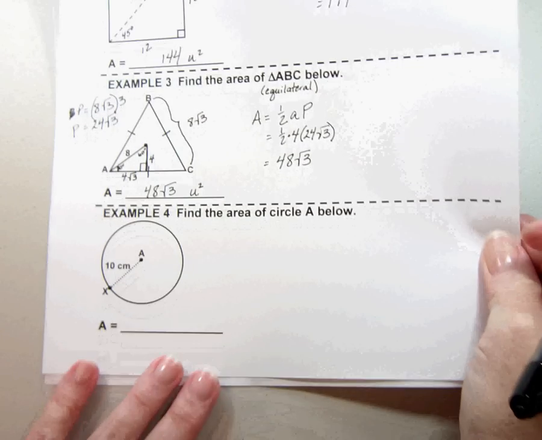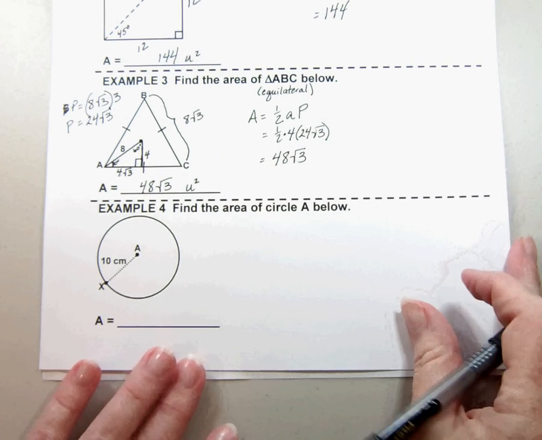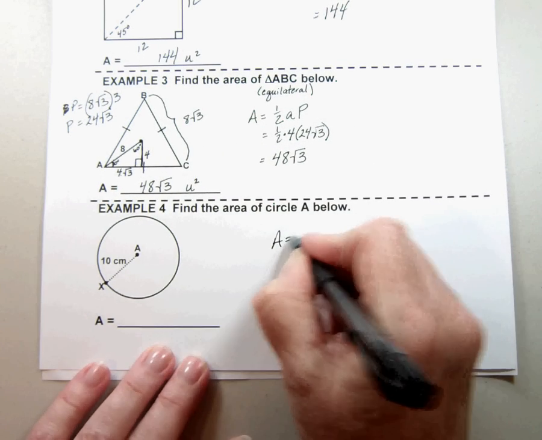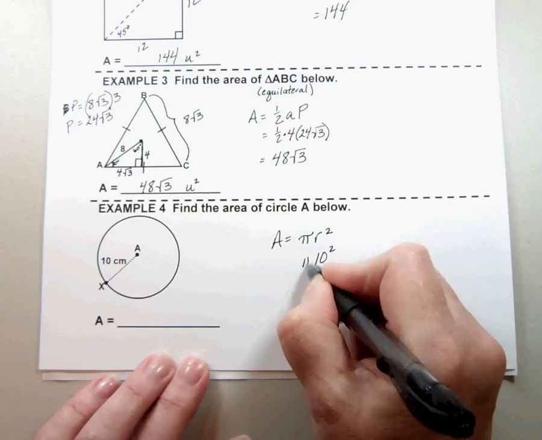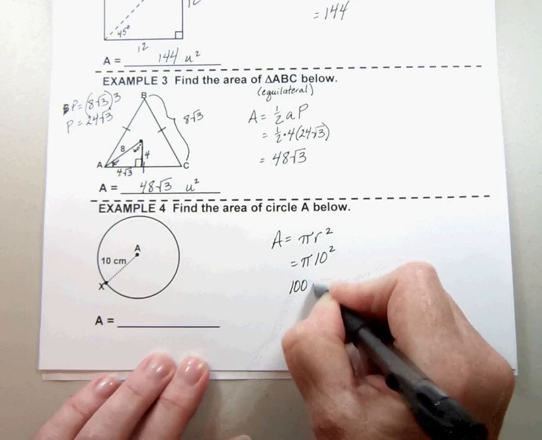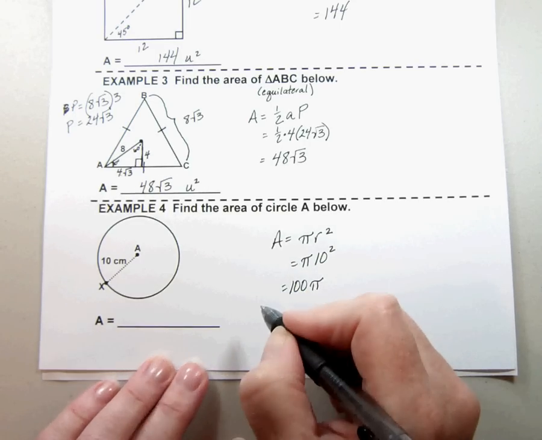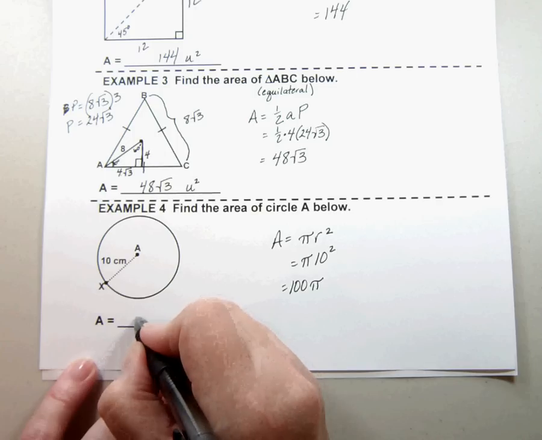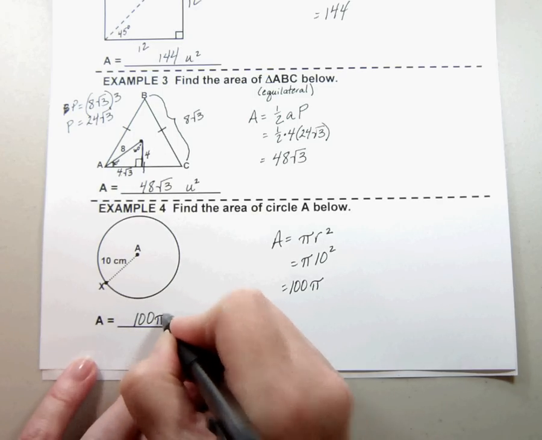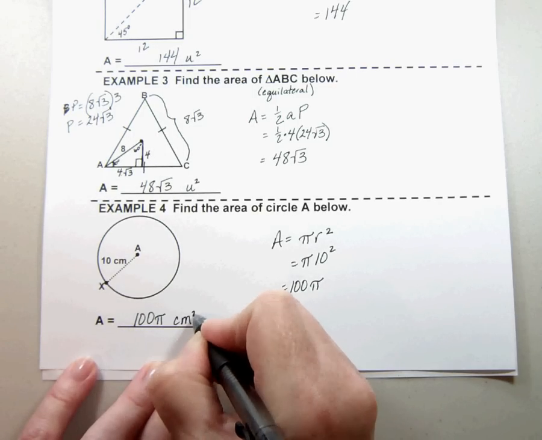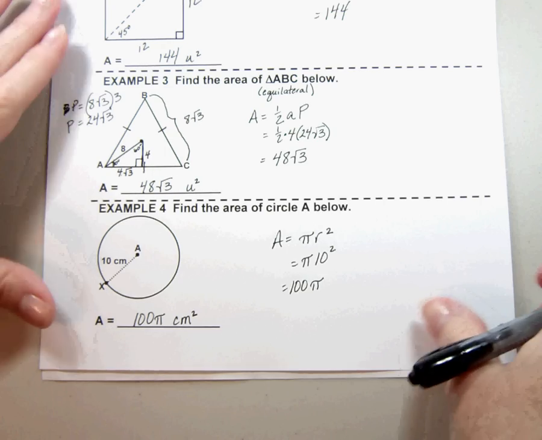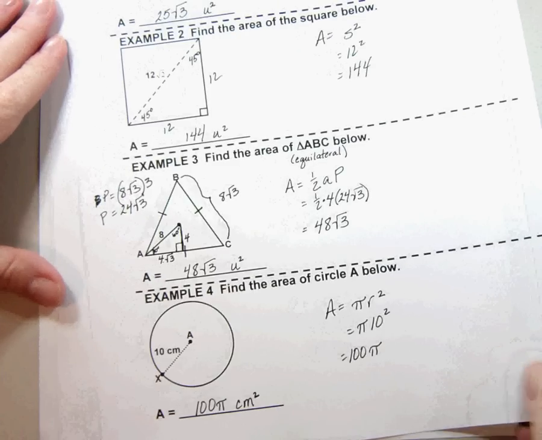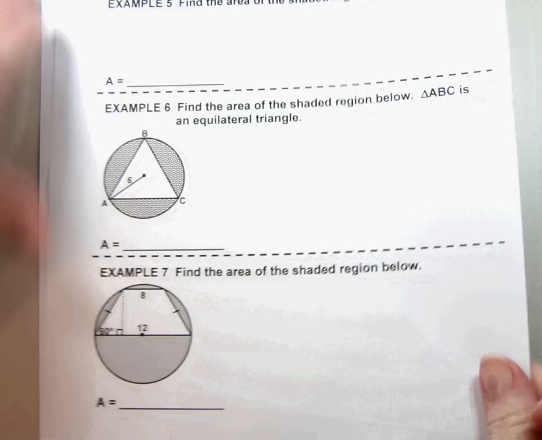All right, example 4. This one wants the area of a circle. Let's review that formula. Pi times radius squared. 10 is the radius. When you square 10, you get 100. So 100 pi would be your area. And again, this one does have a unit, so we can write 100 pi square centimeters. You don't have to put units squared on this one. Okay, we're going to use some of these formulas for the next examples.